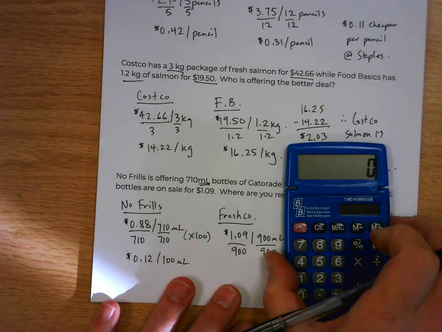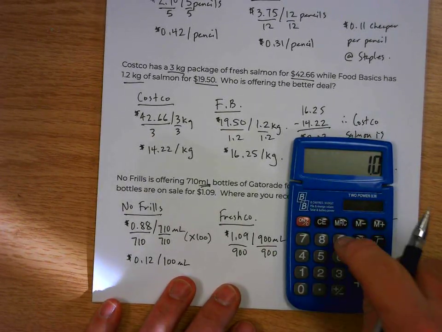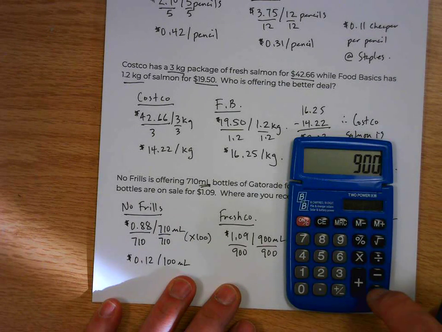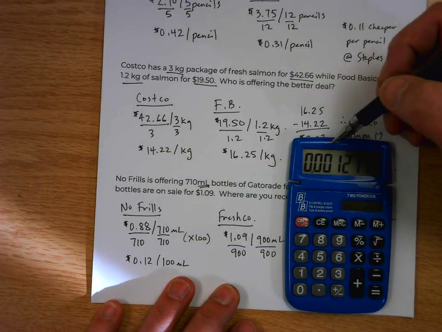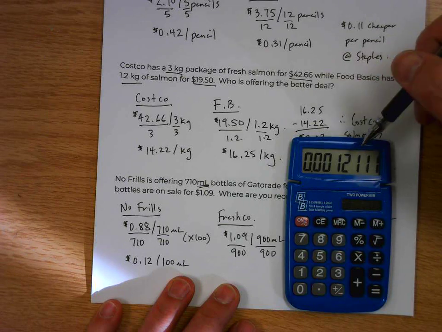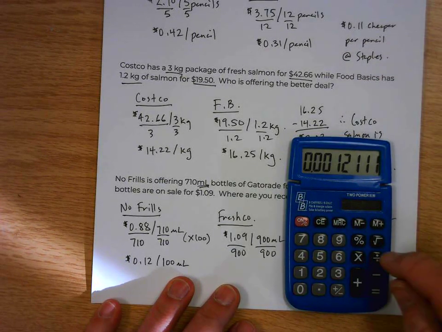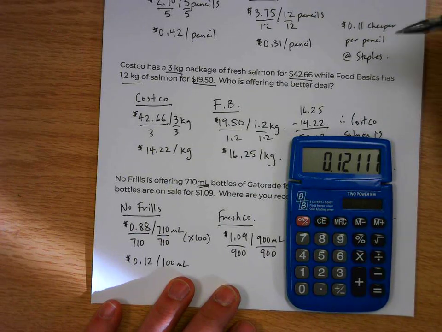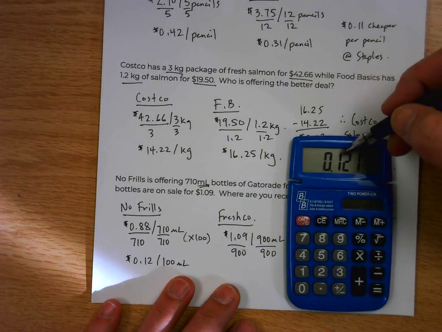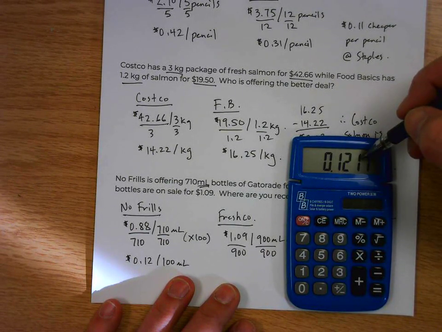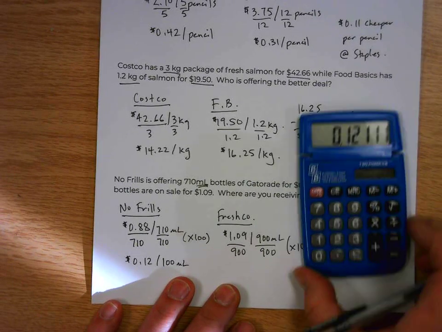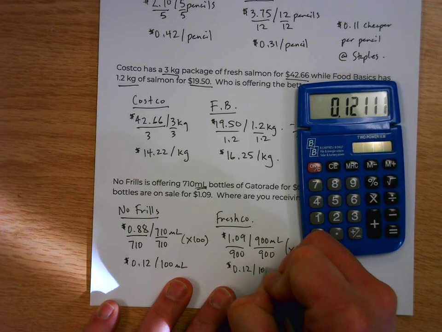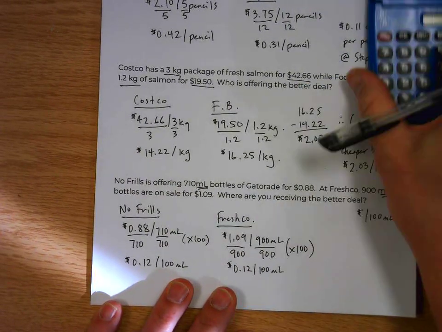Okay, so demonstrating this calculation, $1.09 divided by 900, again it appears to the nearest cent this would be free, which we know it's not, so we're going to multiply it by 100 to get the cost per 100 milliliters. And again, 0.12 is 12 cents. The 1 rounds down, so remove that and everything after. And we now get a unit price of 12 cents per 100 milliliters.